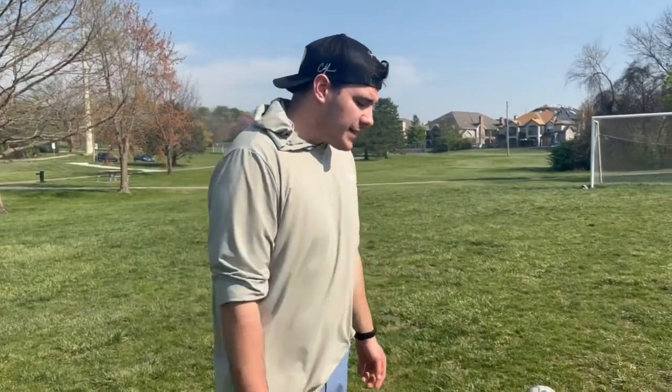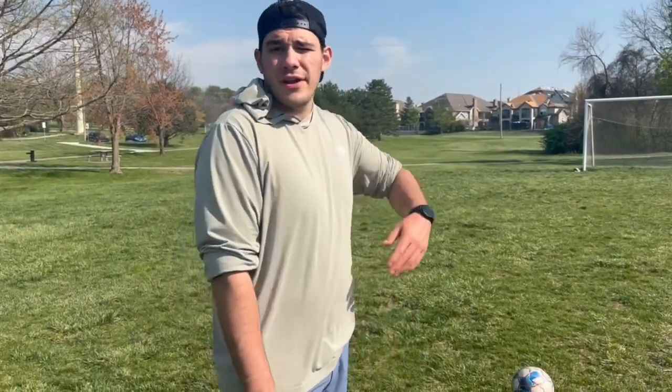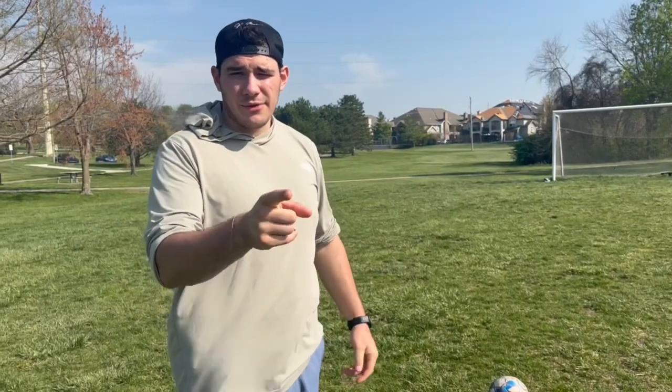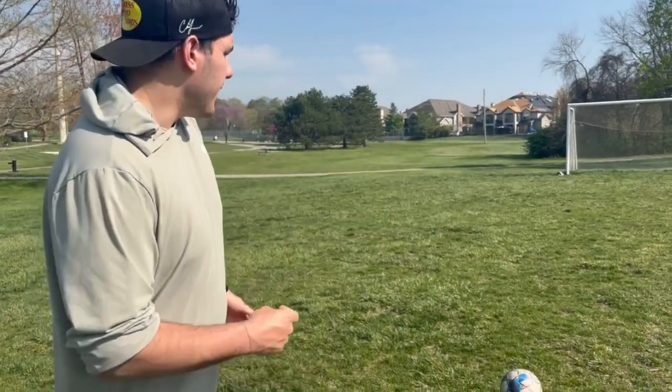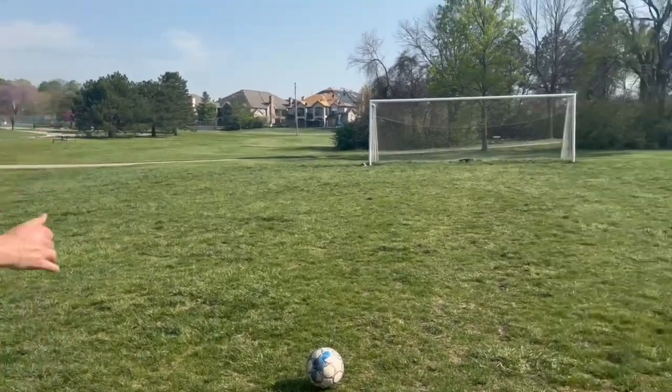So free kick technique is pretty similar. You can either drive it through the wall or just over the wall, or you can whip it around. I love to whip it around. The curve is my favorite shot. Shout out Declan Rice for those 2 free kicks against Real Madrid. That's my hero. But to show you, I'm gonna try and whip this to the right side of the goal.